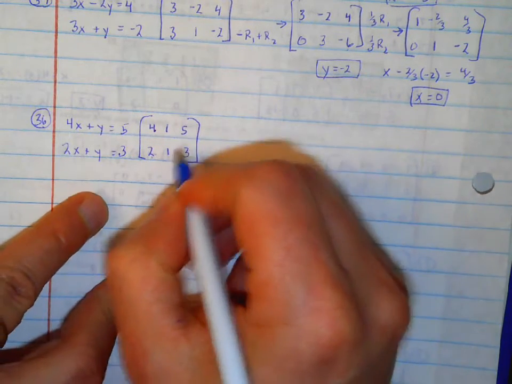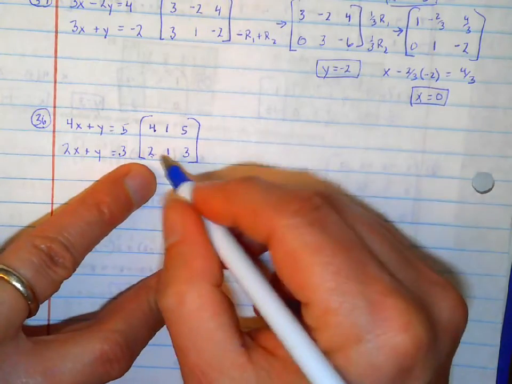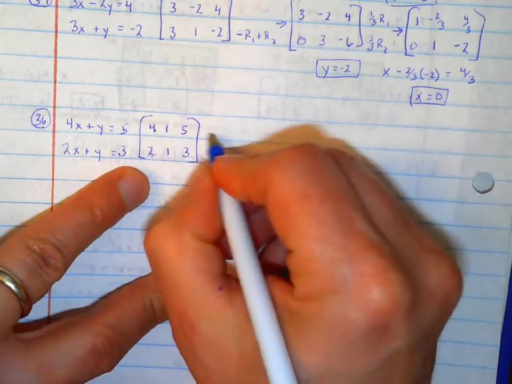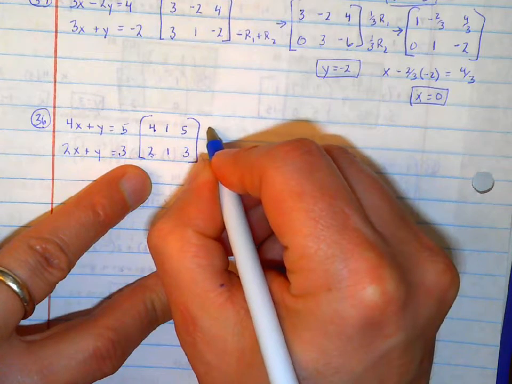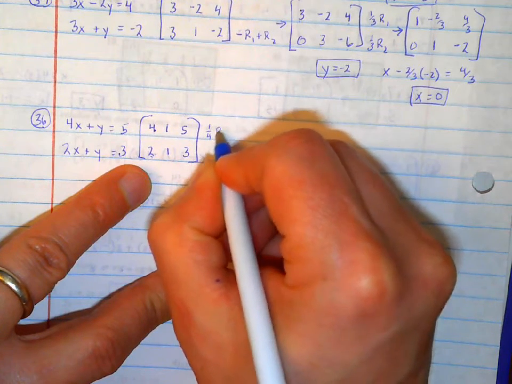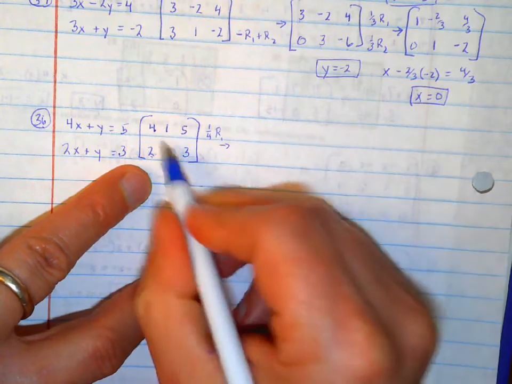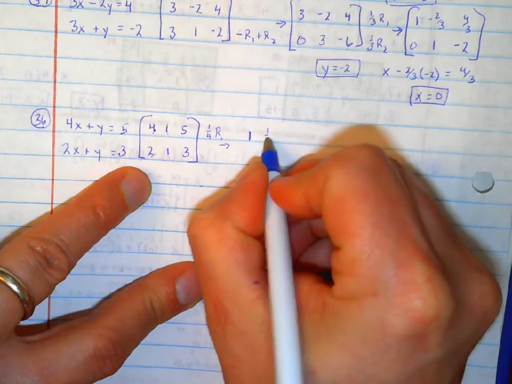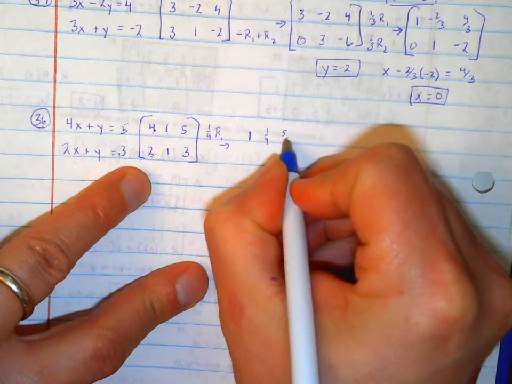Alright, so I'm going to get this to be a 0 here, because I know it has to be a 0 eventually. So I'm going to, no, I'm not. I'm going to do 1/4 of R1. So 1/4 of this would be 1, 1/4 of this would be 1/4, 1/4 of that would be 5/4.